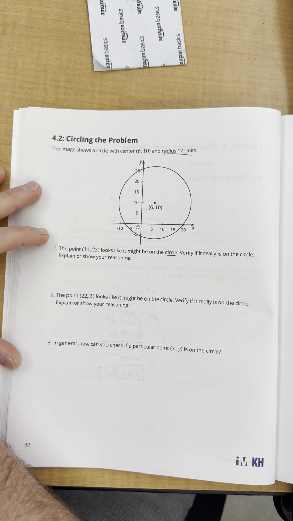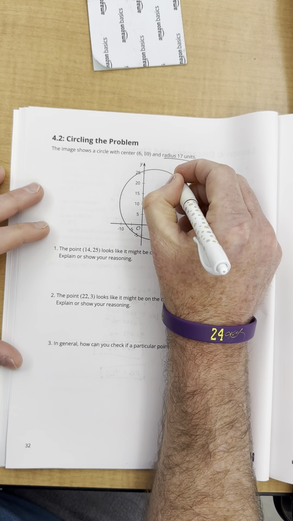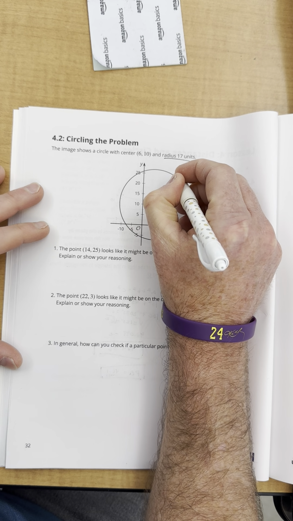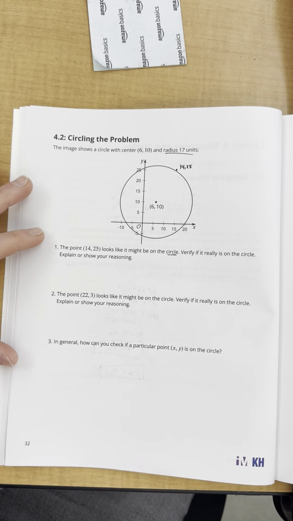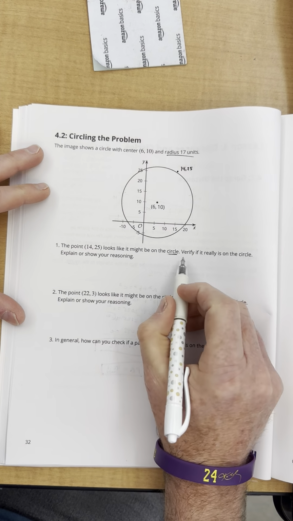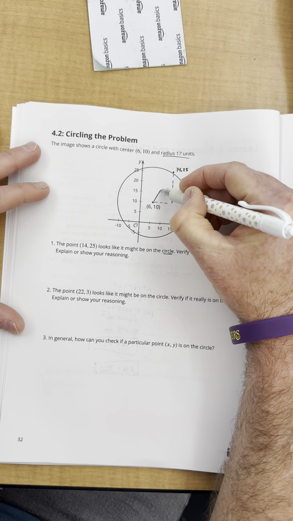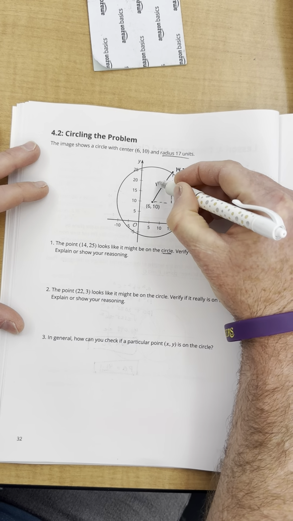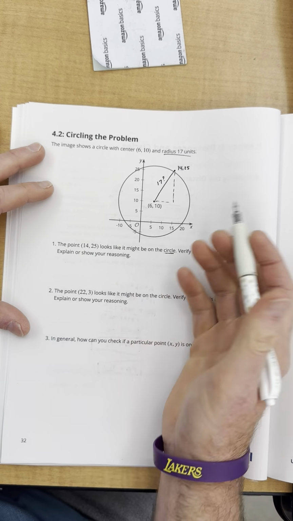Verify if it really is on the circle. Explain or show your reasoning. All right, so 14, 25. Let's just say it's right here. We don't really know yet if it's on the circle or not. So to find out if it's really on the circle, you've got to draw a right triangle and just see, is this 17? If it is, then it's on the circle.